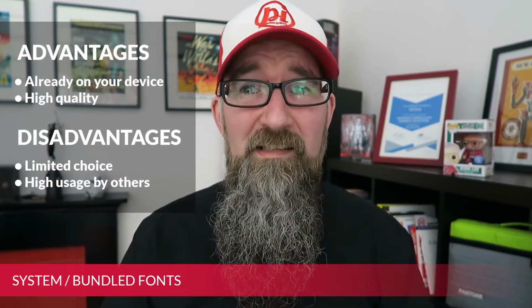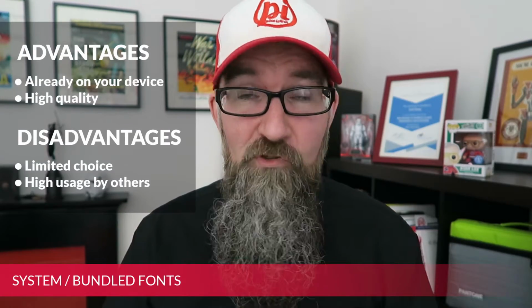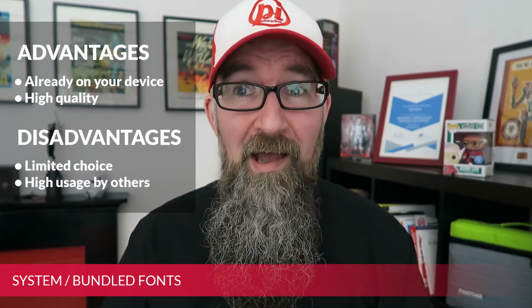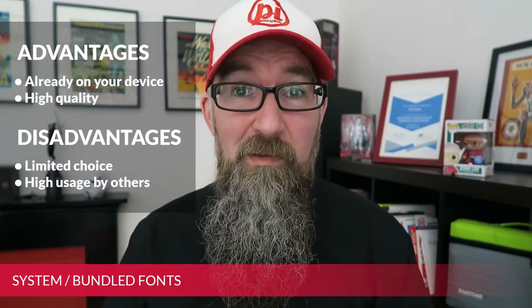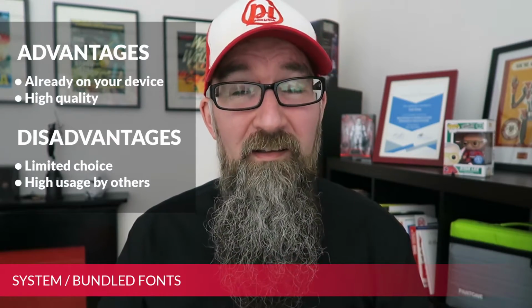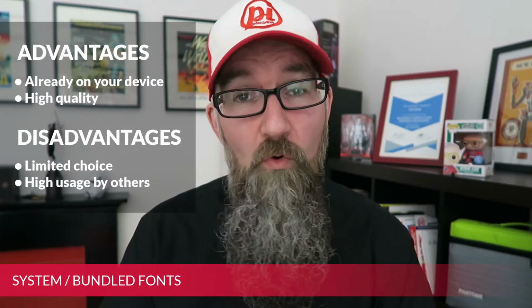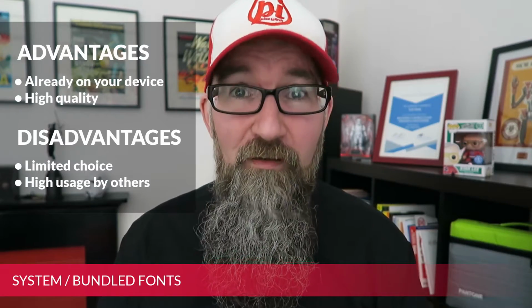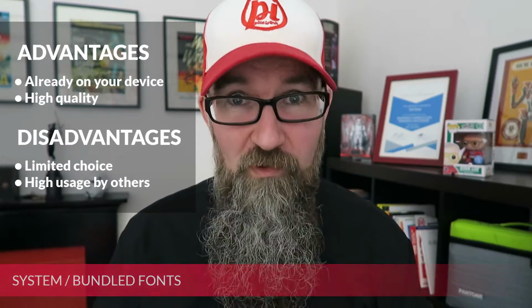Well, the advantage is they're already on your system, so you don't have to download them or look for any new fonts online, and they tend to be of a fairly high quality. The disadvantages are there is a limited choice of fonts open to you, and you'll be using the same fonts as thousands of other businesses around the world.